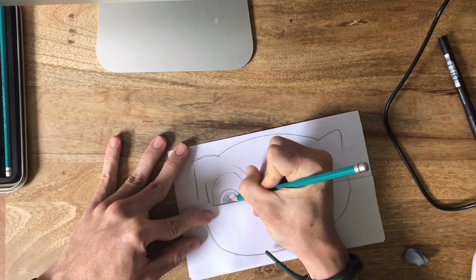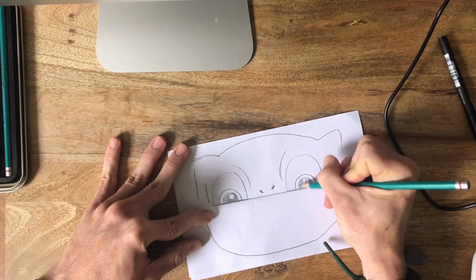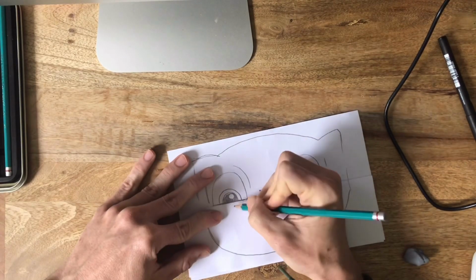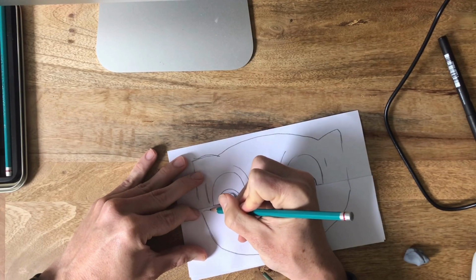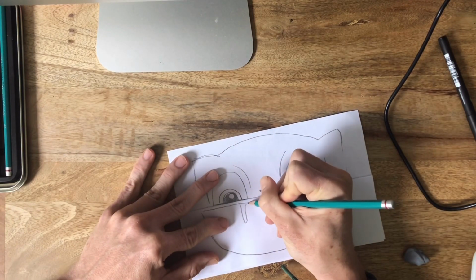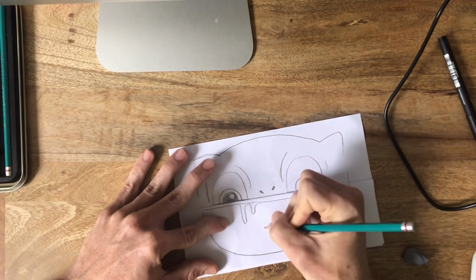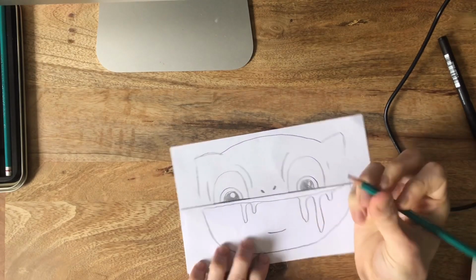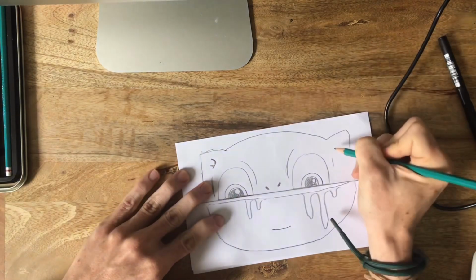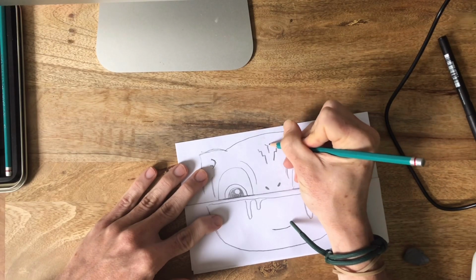But right now I'm making static art. And I might put, let's put this little lip maybe right here. And I'm going to put some drool dripping down my monster's mouth, maybe a little chin. I'm going to put some texture, maybe for his forehead.